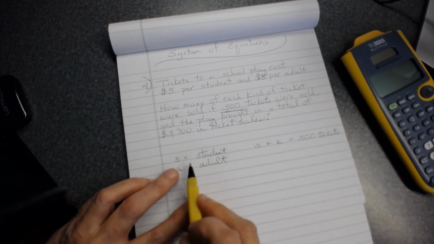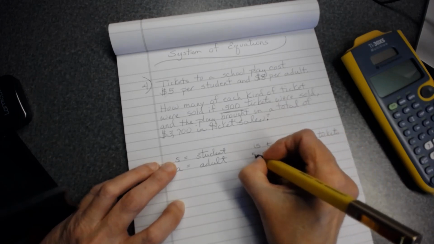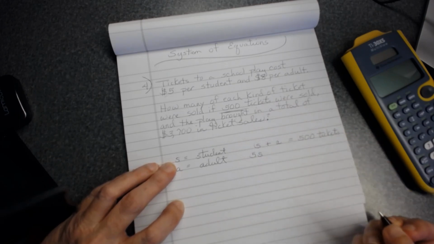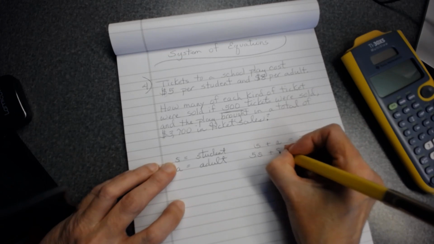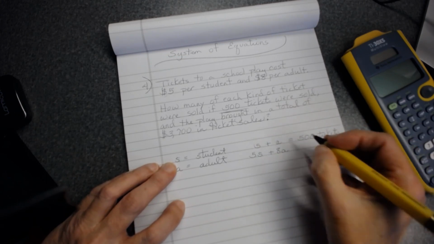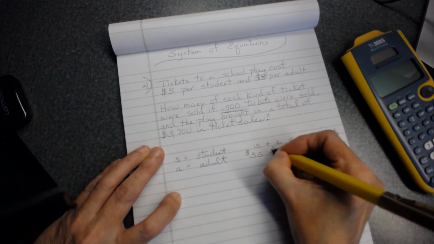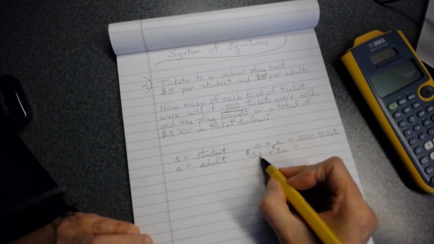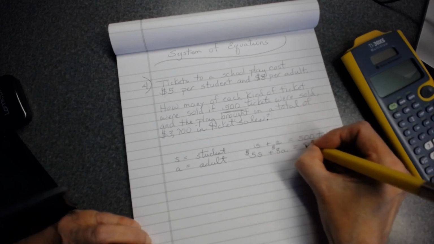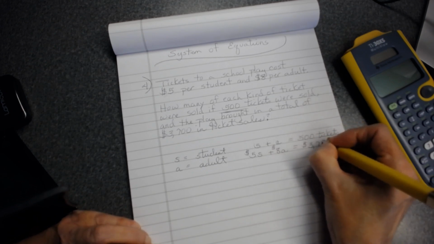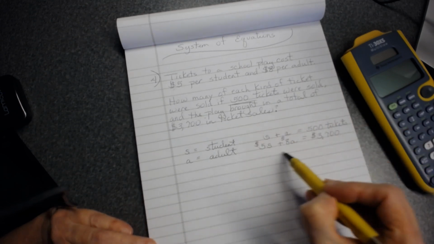Okay, we know that the student tickets are $5, so I can put 5 times the number of student tickets, plus adult tickets are $8, 8 times the number of adult tickets, and that's going to give us the total money. Since this is money and this is money, 5 times the number of student tickets plus $8 times the number of adult tickets brought in $3,700. Okay, so we've got our two equations right here.